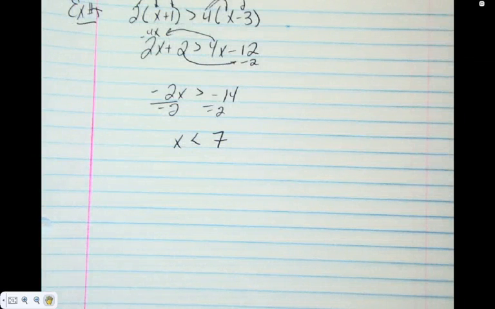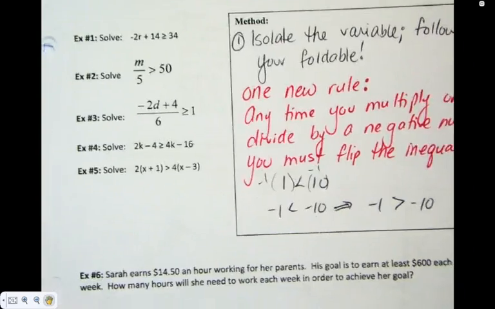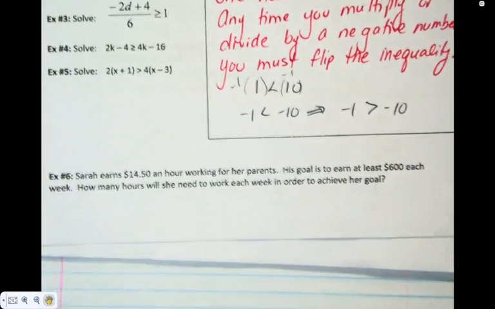The end of class. The end of class, we were told. Word problem! Yeah.